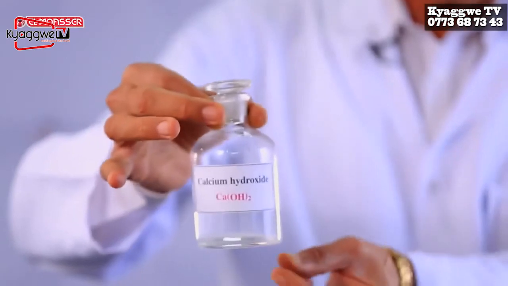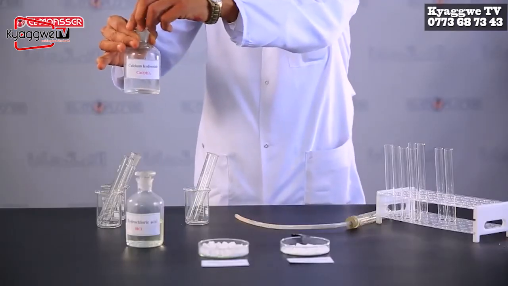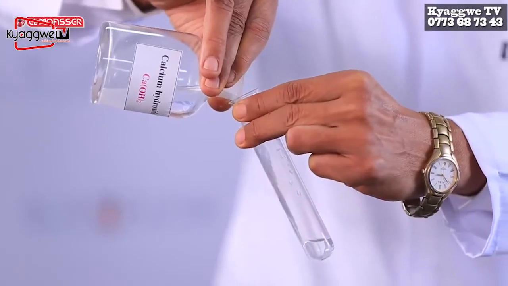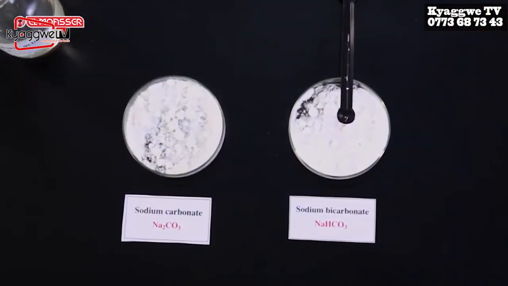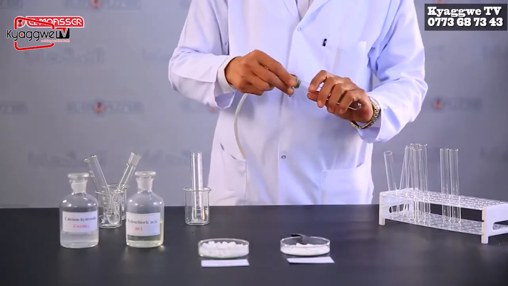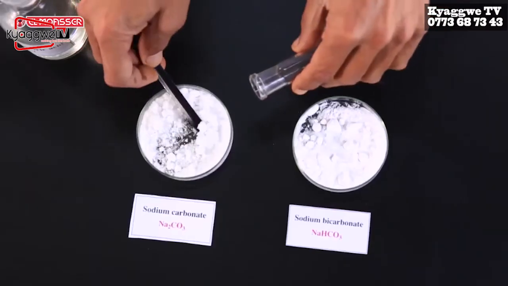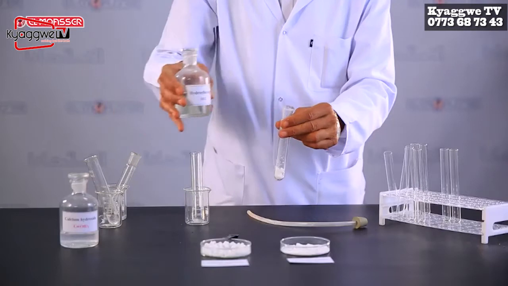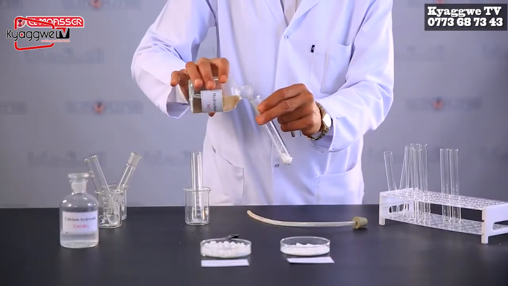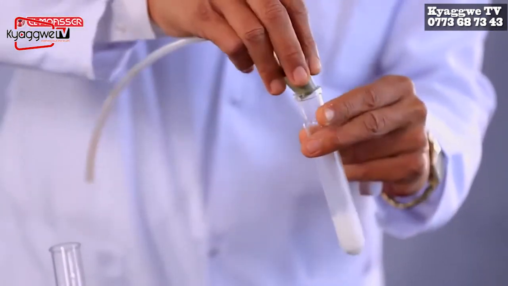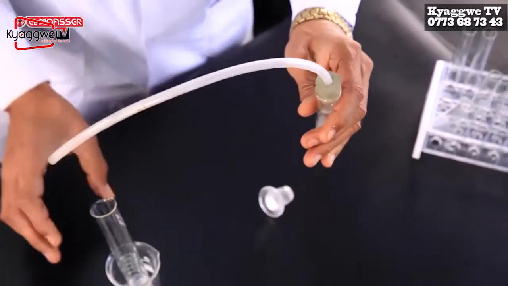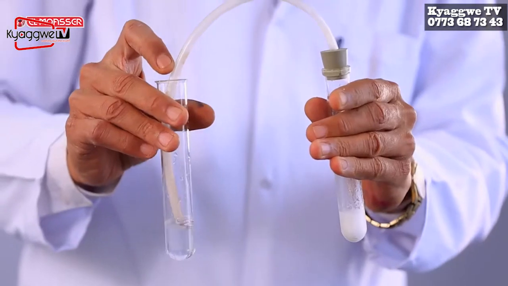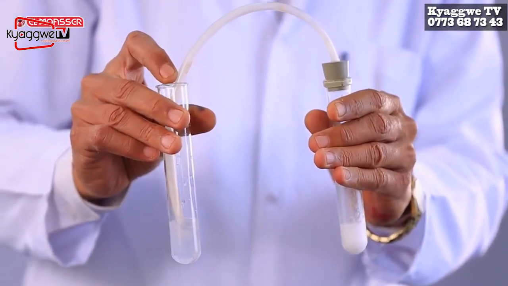Calcium hydroxide, which is known as clear lime water, is used to detect the presence of carbon dioxide gas produced from the reaction of sodium carbonate or sodium bicarbonate salts with diluted hydrochloric acid, by passing the gas through clear lime water. What do you observe?